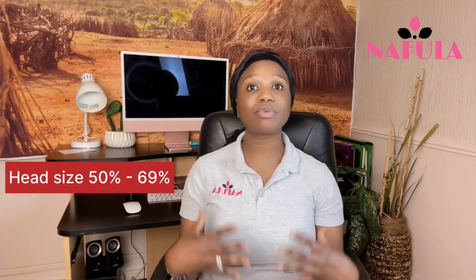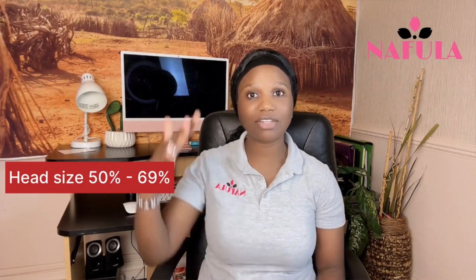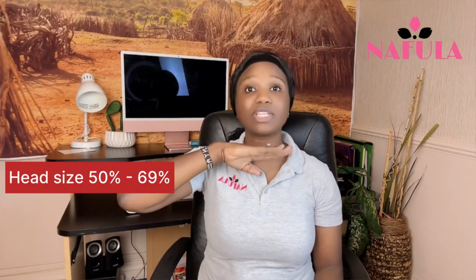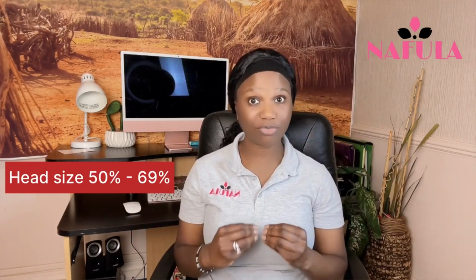That's the first requirement. The second requirement involves the size of the head. According to the DV lottery guidelines, the size of the head has to be between 50% to 69%. So that's like an inch to an inch and 3/8 of an inch. So it has to be 50 to 69%. And when I talk about the head, what am I talking about? It starts from here all the way to the bottom. So from here to here, it has to be between 50 to 69% in height.